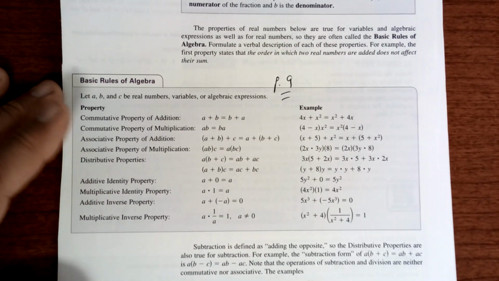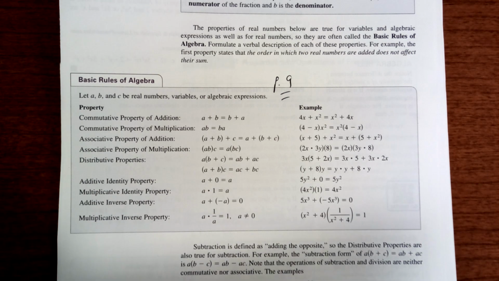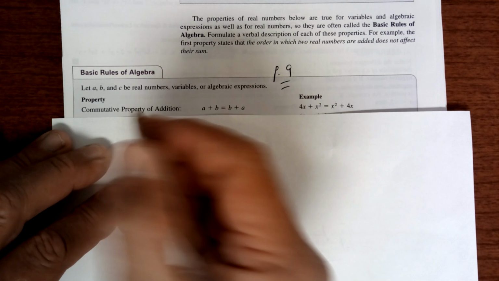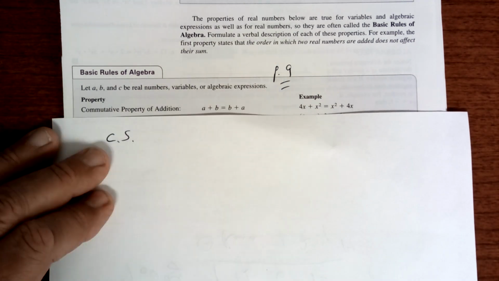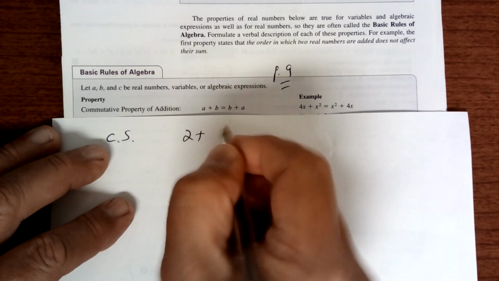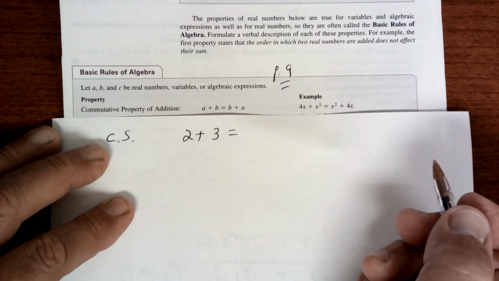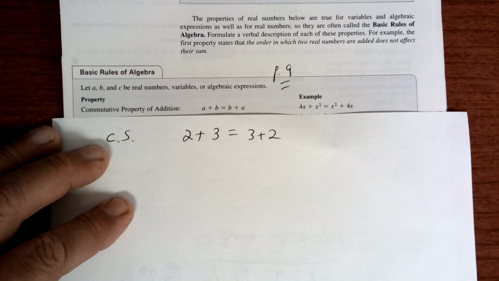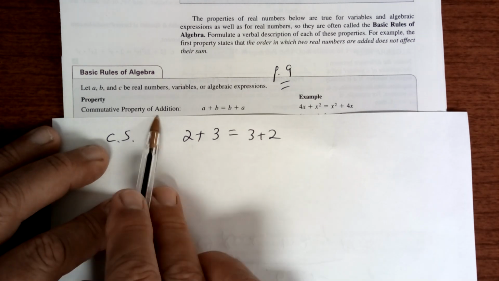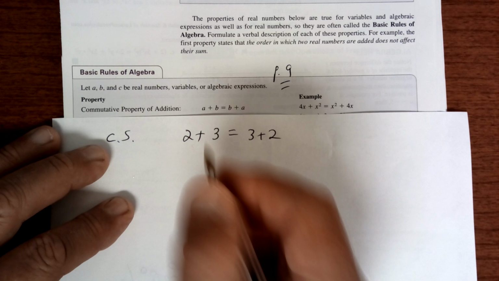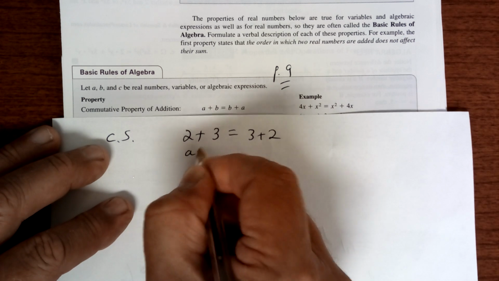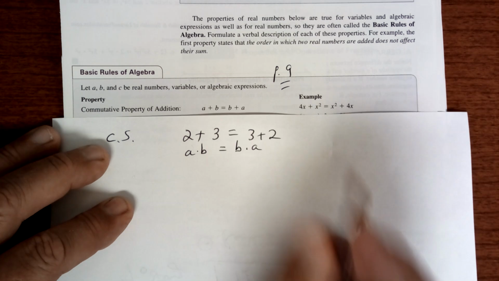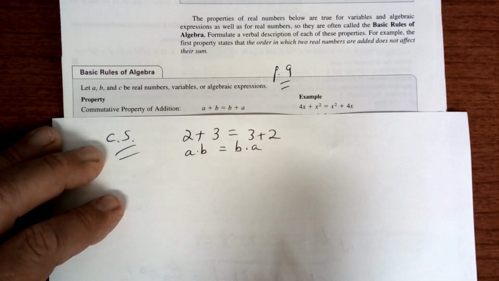So, commutative property, and here's how I memorize it. So copy that down. So put commutative switch. So if I say 2 plus 3, you would switch it and say what? 3 plus 2. That would be the commutative property. And since you're adding, it would be addition. Okay? Multiplying would be like A times B. And then how would I switch that? B times A. So whenever you switch it, it is commutative property.